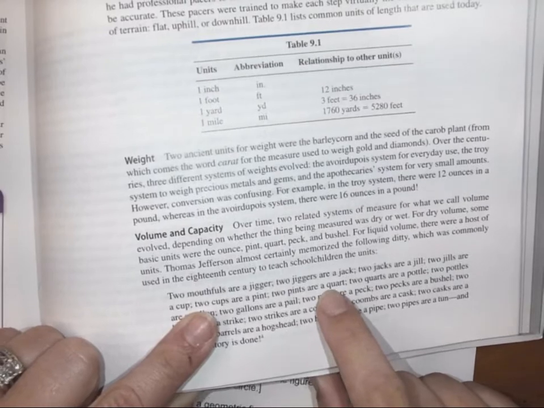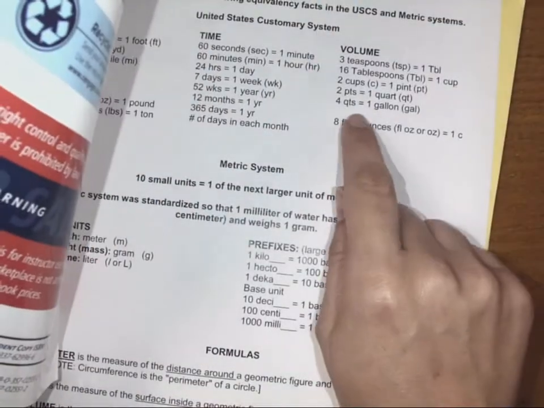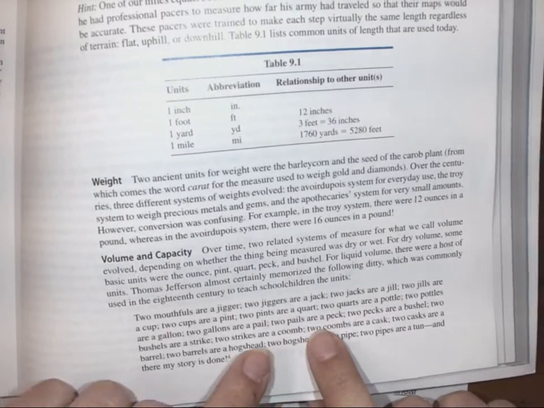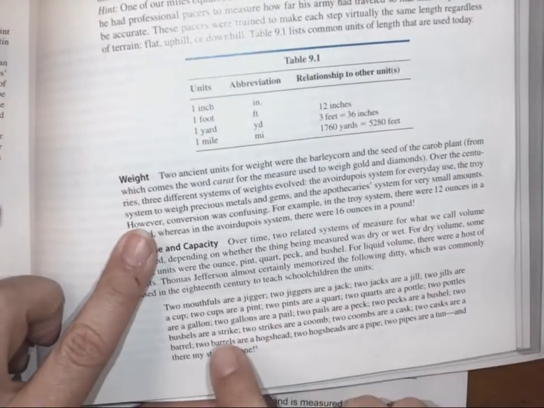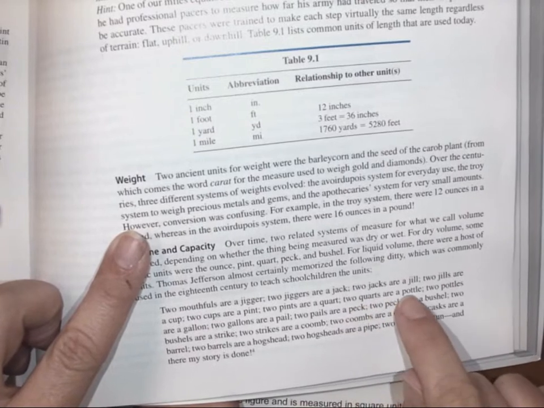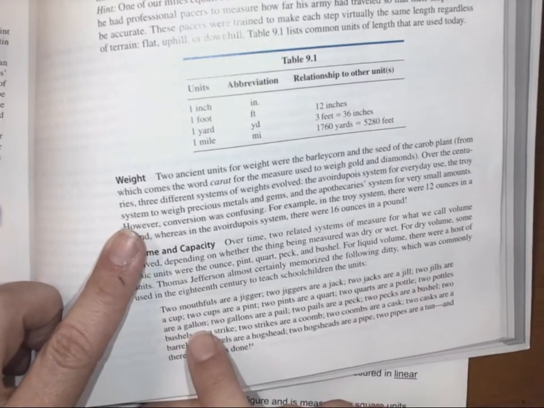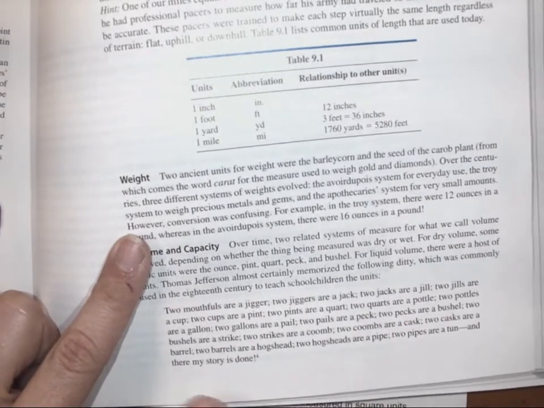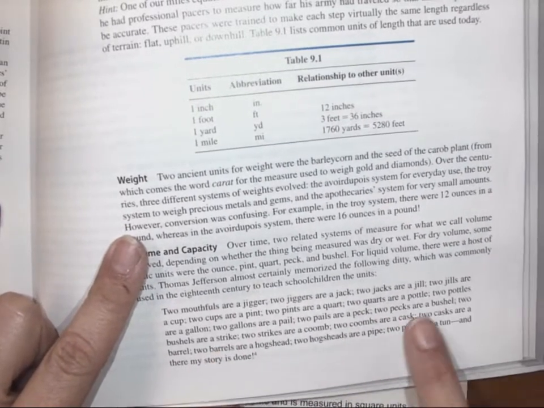And this is the jump, because you know how here 4 quarts is a gallon. It has an extra thing in here. Where's it at? So 2 pints are a quart. 2 quarts are a pottle. 2 pottles are a gallon. 2 gallons are a pail. 2 pails are a peck. 2 pecks are a bushel. 2 bushels are a strike. So these are all things we don't know anymore.